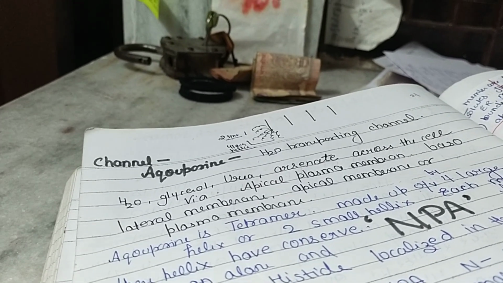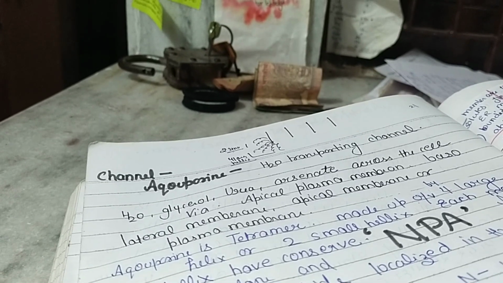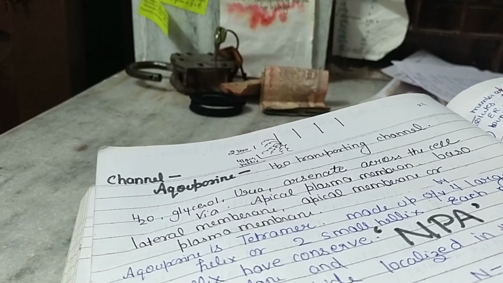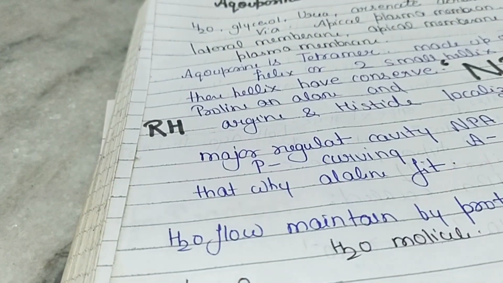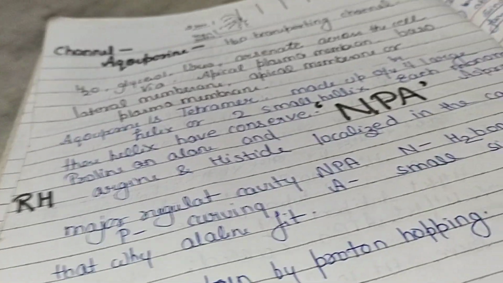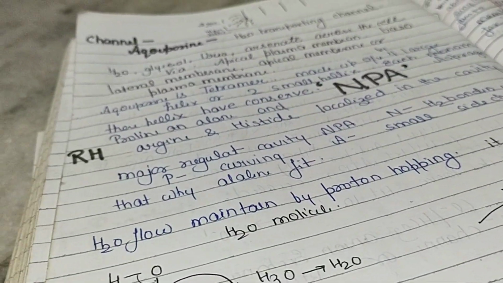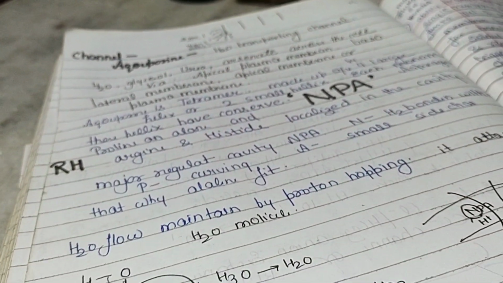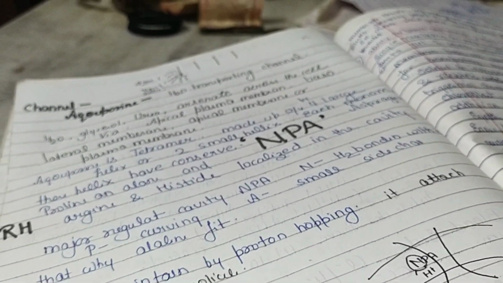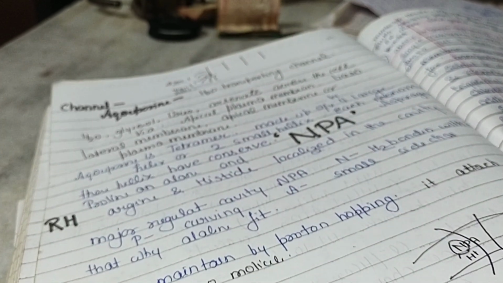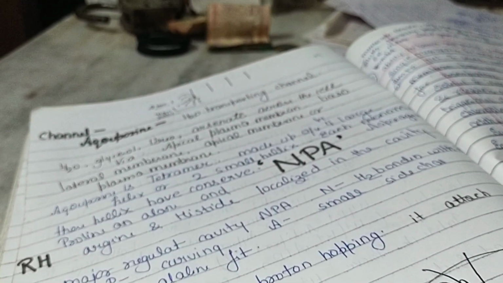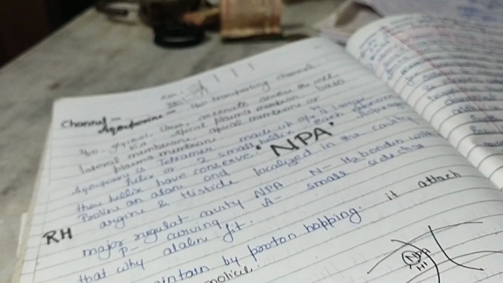It has a conserved sequence NPA. NPA represents N for asparagine, P for proline, and A for alanine. And two other amino acids, R and H: R represents arginine and H represents histidine, located in the cavity. The major regulating cavity is NPA, because asparagine forms hydrogen bonds with water, proline helps in the curving, and alanine has a small side chain, so alanine fits the curving nature.